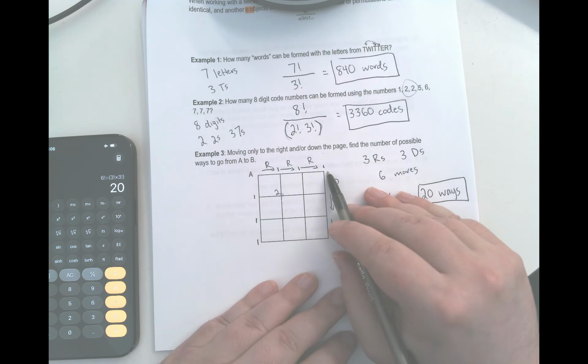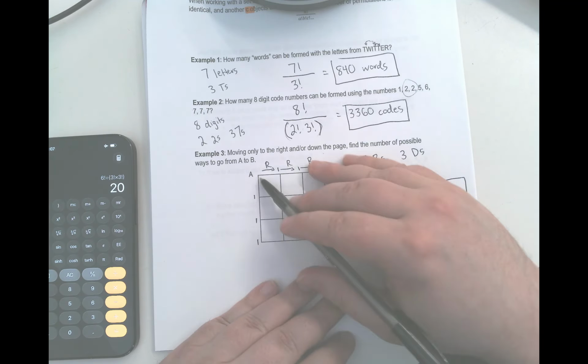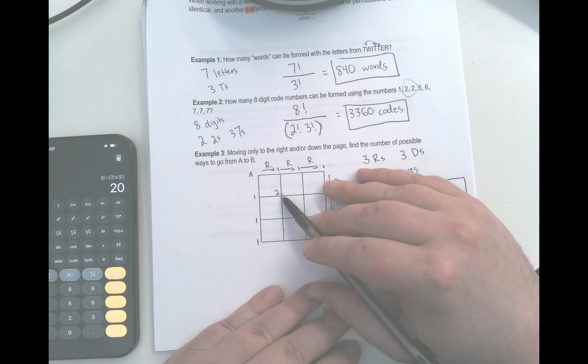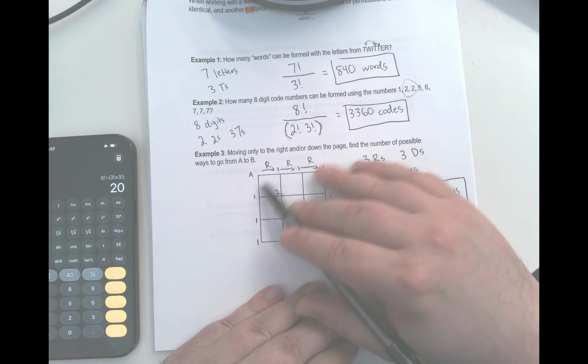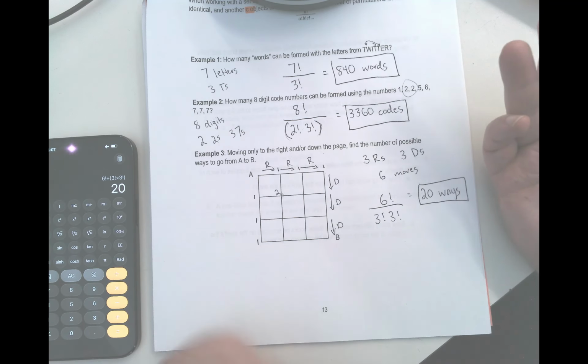Okay, so there's only one way to get to this point, and only one way to get to this point. But now to get to the points in the middle, all we do is add the number of possibilities for each of the adjacent corners.